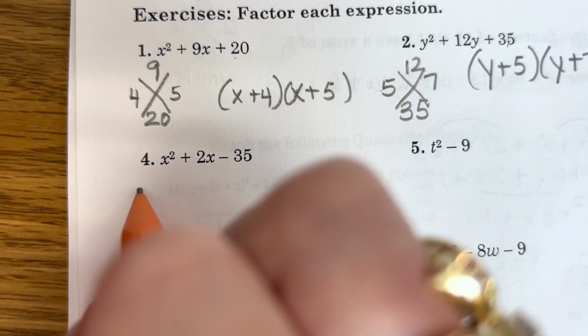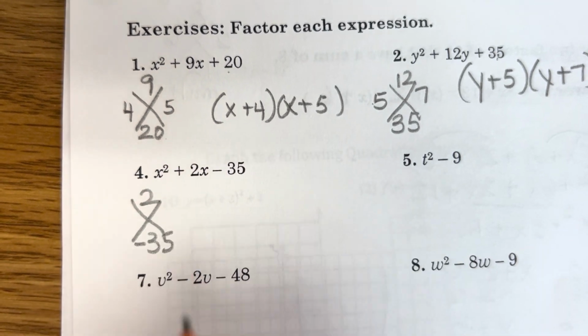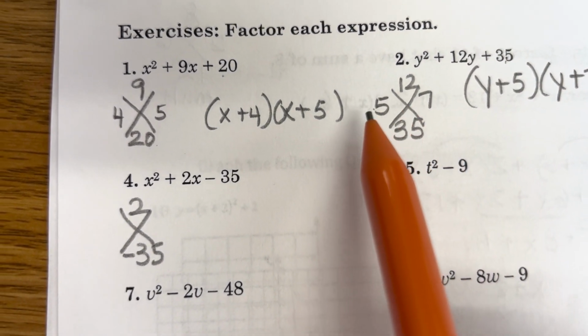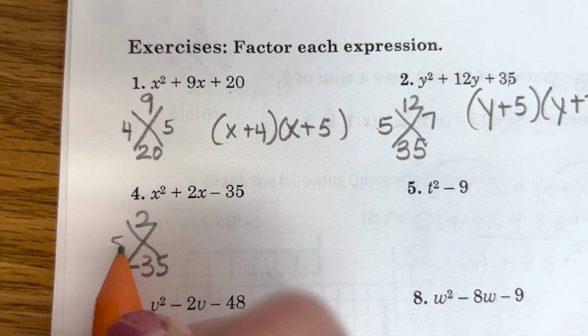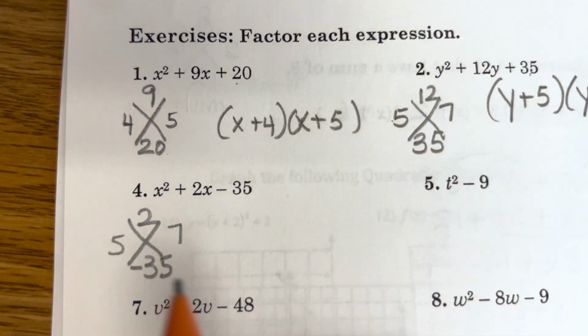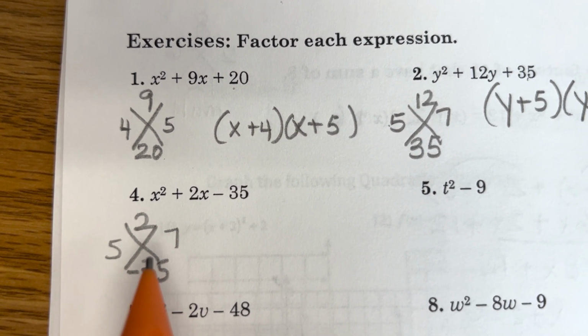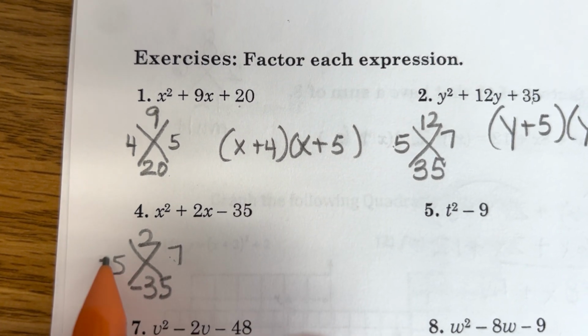Two numbers multiply to give you negative 35, add to give you 2. Again, 35 we just did over here, 7 and 5. 7 and 5, if I add them, that gives me 12, but that doesn't give me 2, so one of them needs to be negative. I want a positive 2, so the bigger number has to be positive.